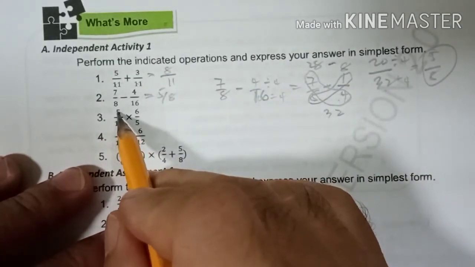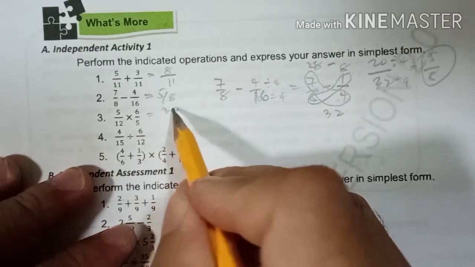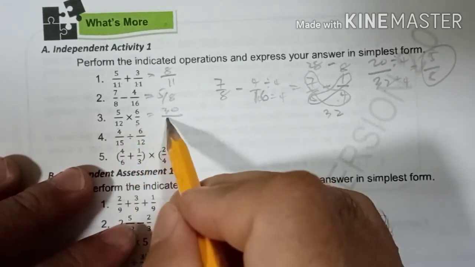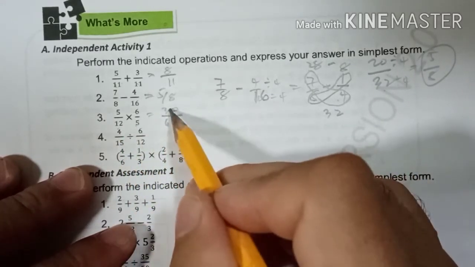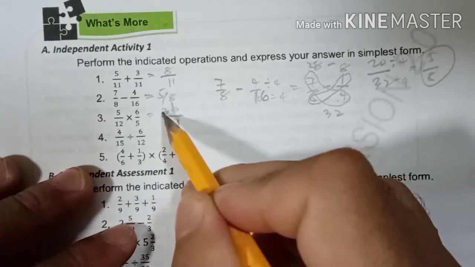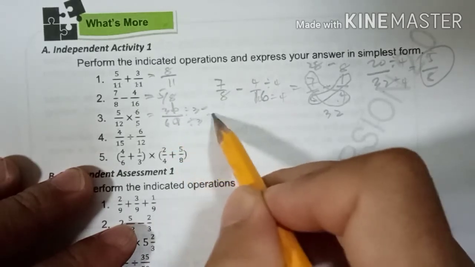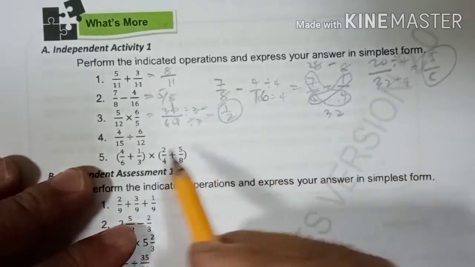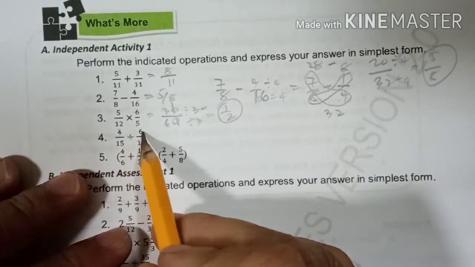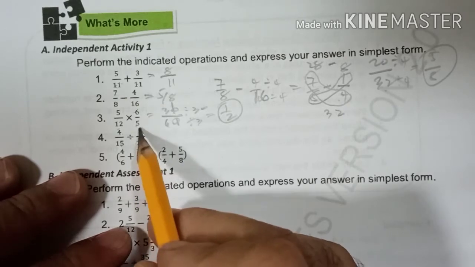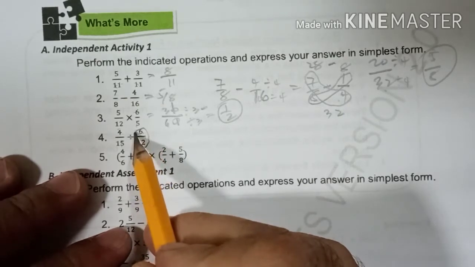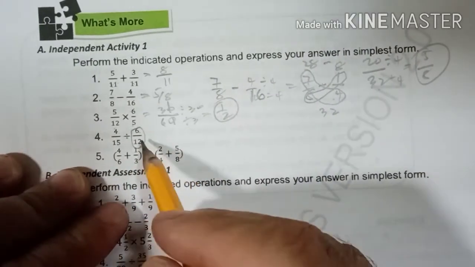Okay, multiplication. 5 times 6, 30. 12 times 5, 60. So 30 over 60, cancel. We could have divided by 30. Divided by 30, that's 1/2. Okay, here 4 over 15 divided by 6 over 12. So this is the divisor. You are to find its reciprocal and proceed to multiplication.